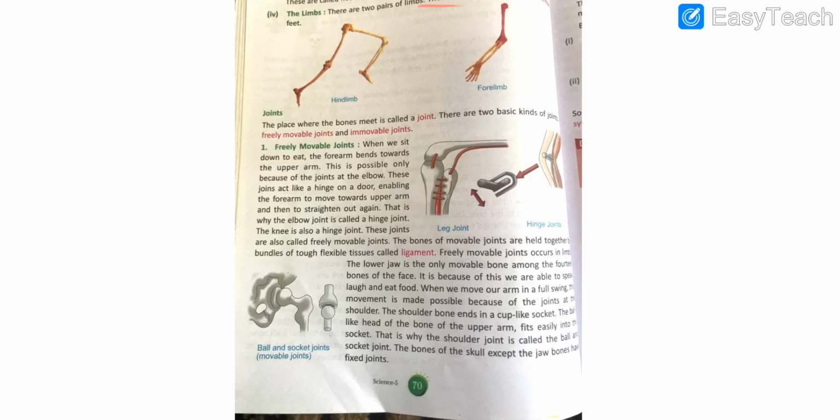We are reading the chapter Our Organ System, and we have read about the skeletal system. In the previous topic, we saw the bones of the skull, backbone, ribs, and limbs. And today we are going to read about joints.